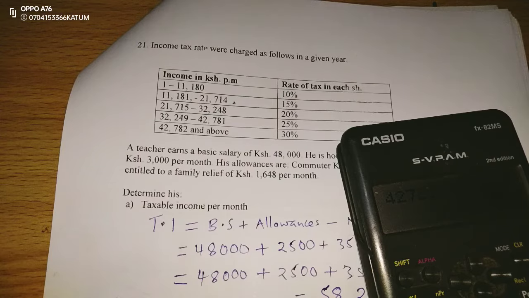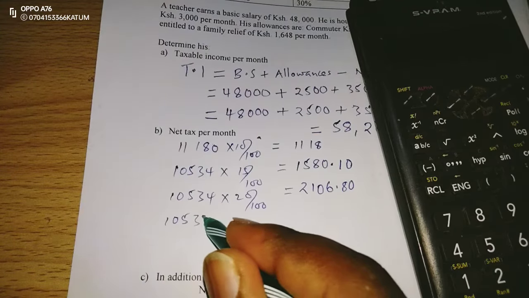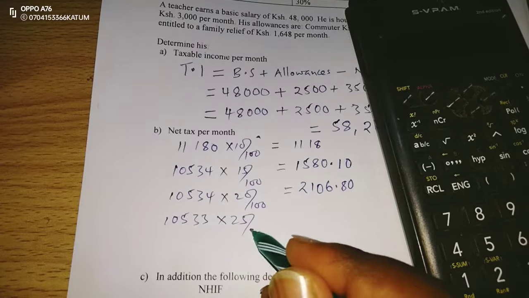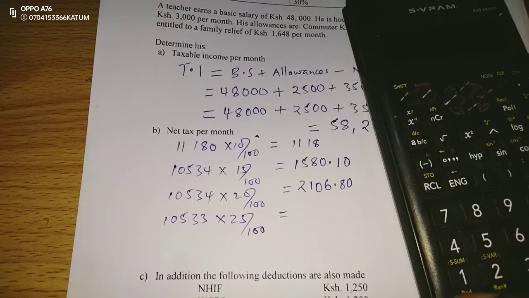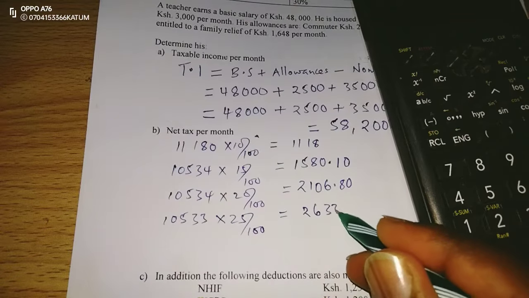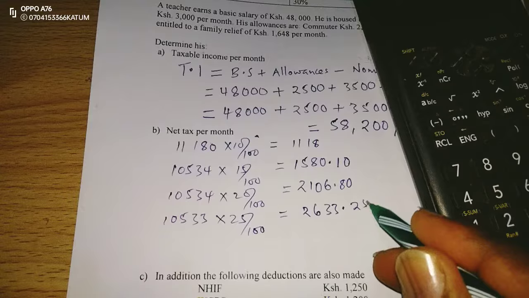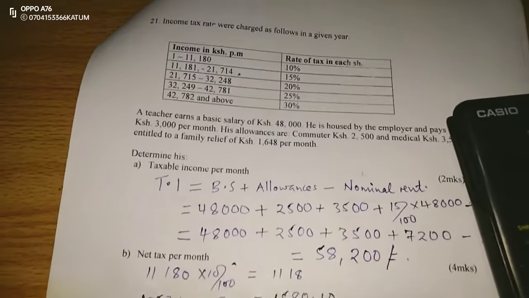Then at the rate of 25%, we shall have 42,781. We subtract 32,248. This is giving us 10,533 at the rate of 25%. This is 2,633.25.